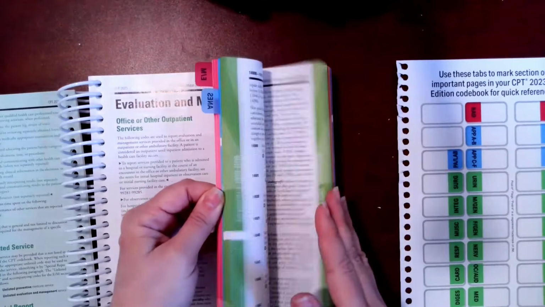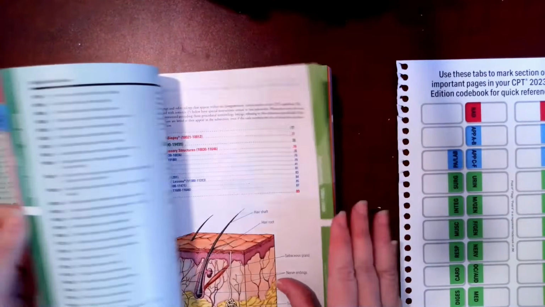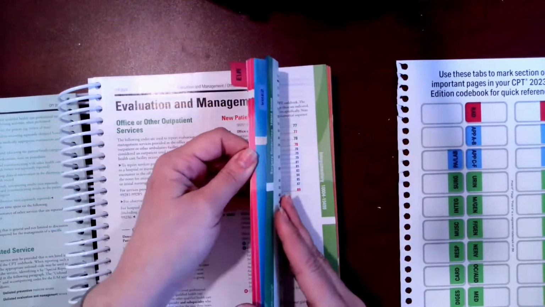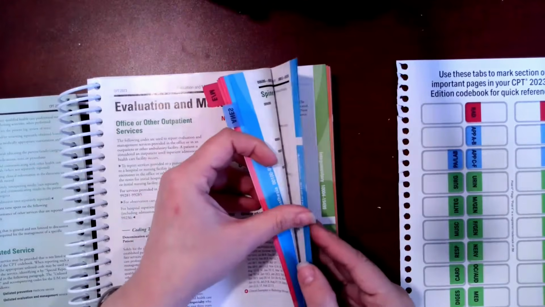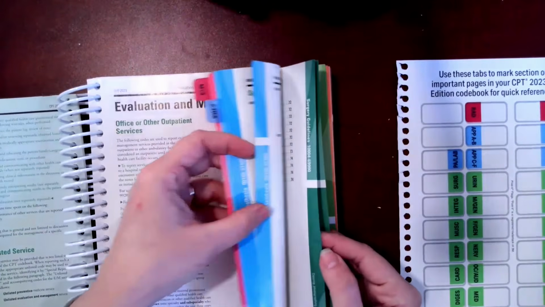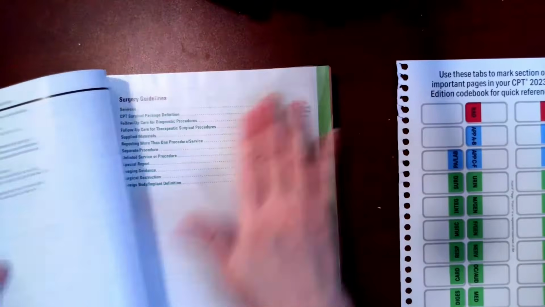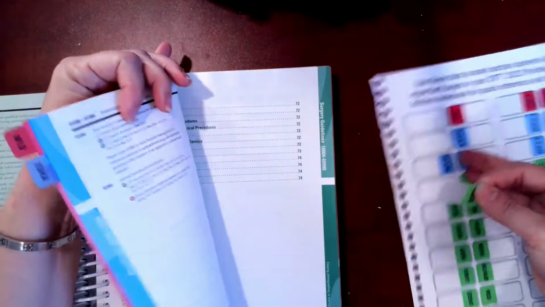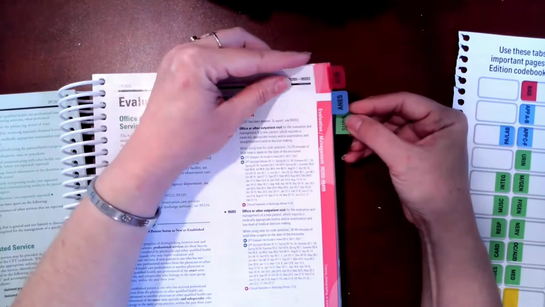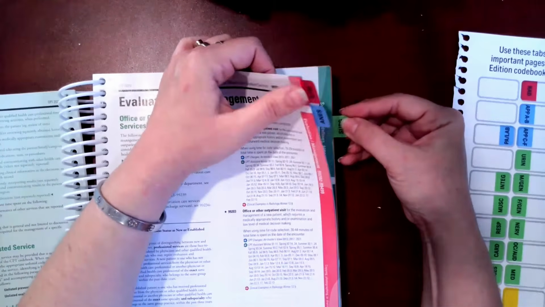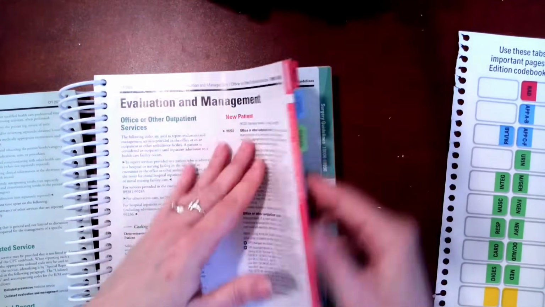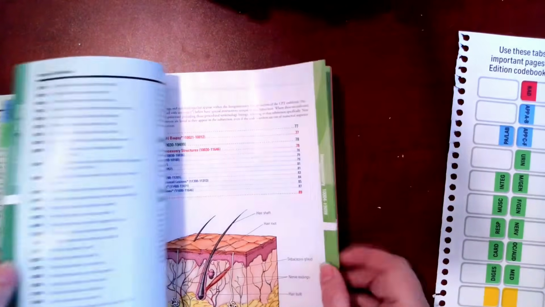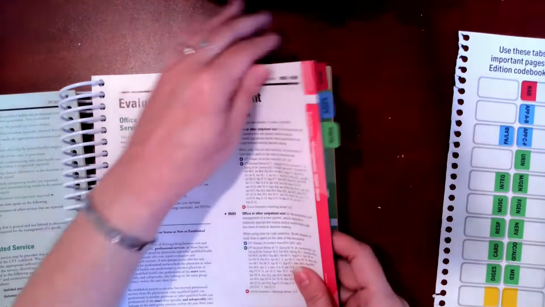Next, I'm going to go into the surgery section here. And starting in the surgery section, I am going to use my tab that says surgery to outline my surgical guidelines. So here, I'll start with page 71, and I will add my surgical tab here. And then immediately going into the integumentary system, I will add my tab to the integumentary system here.